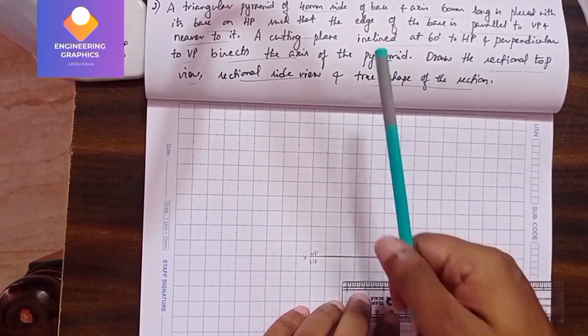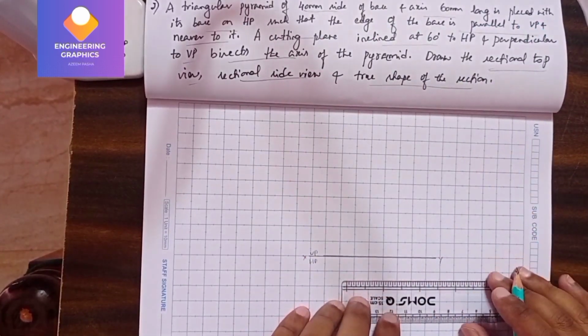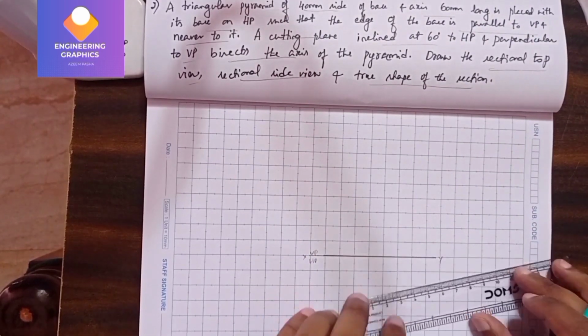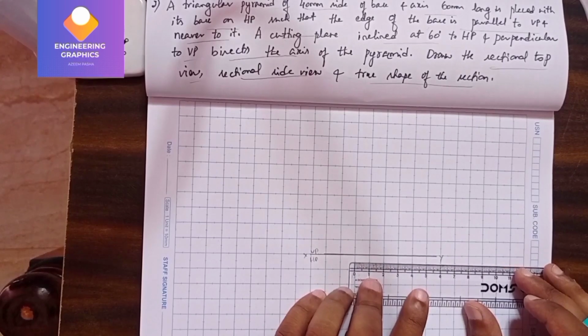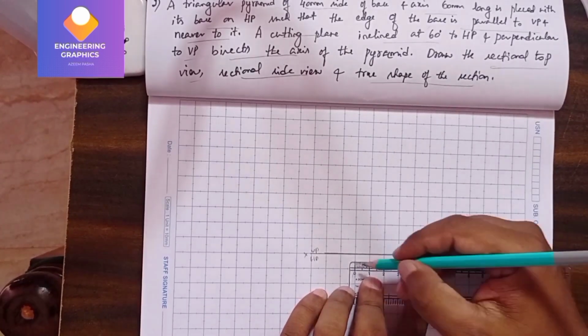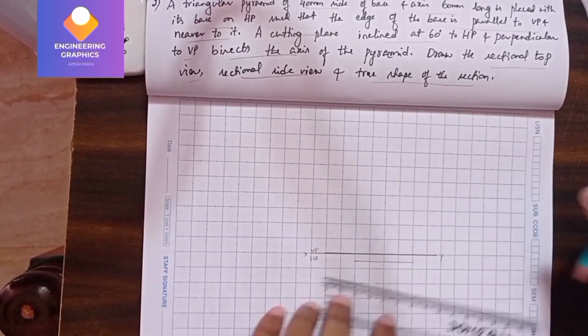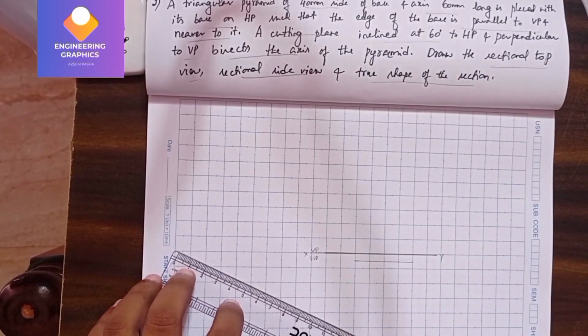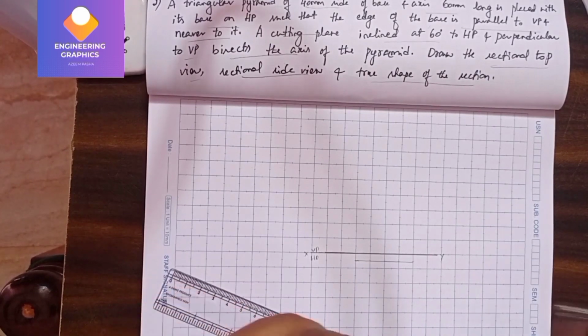You can see it is placed with one of its base edges parallel to VP. So dimension 40 mm, I'll take near to it. So take the compass.